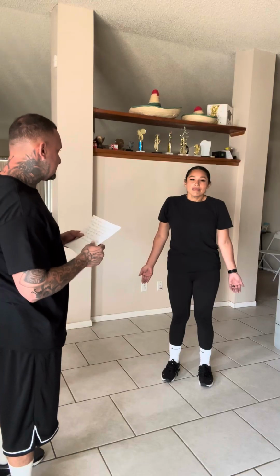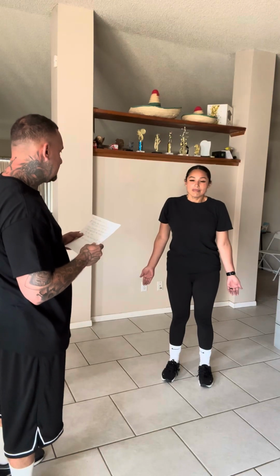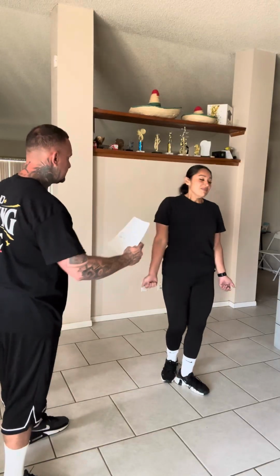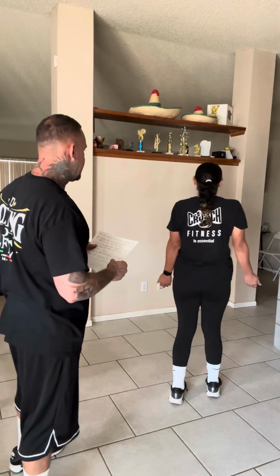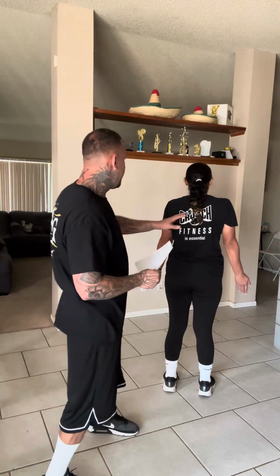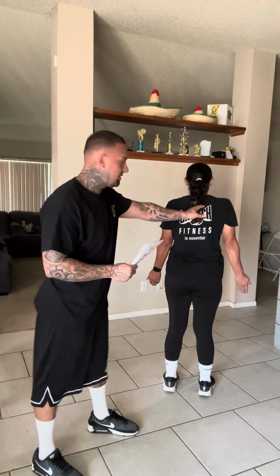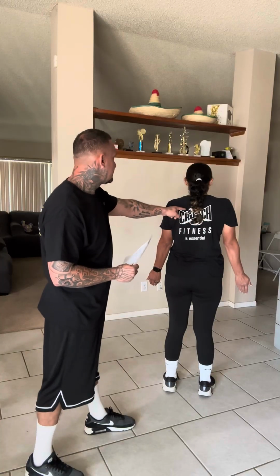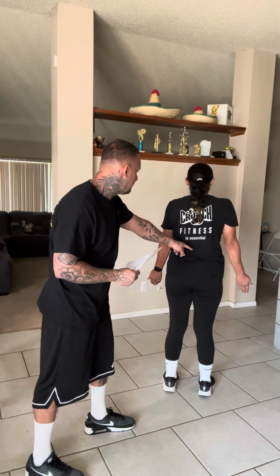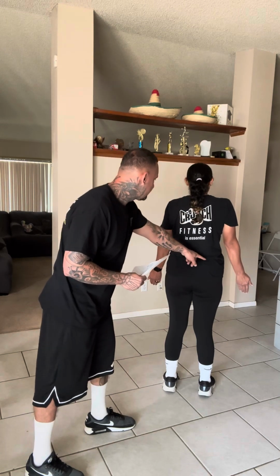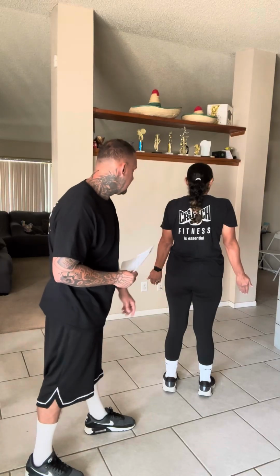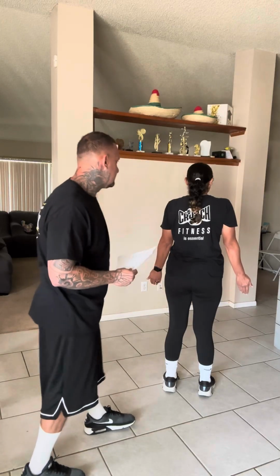Okay, so that's the front side. Let's do the back side. So can you turn it around, please? Okay, so the back side, we're gonna do the scapular. This is the scapular area. This is the vertebral area, the lumbar, the sacral, the gluteal area, and the perineal area.